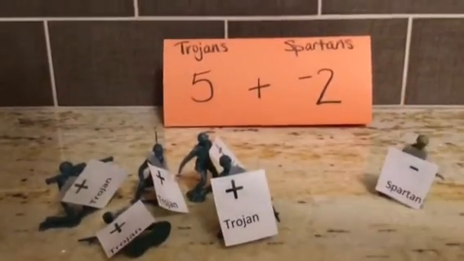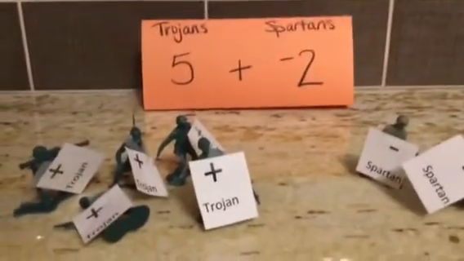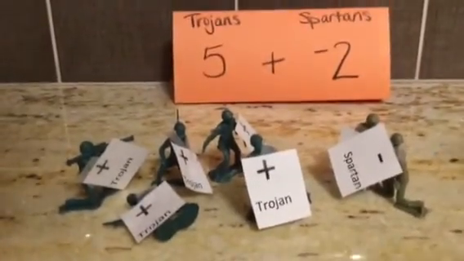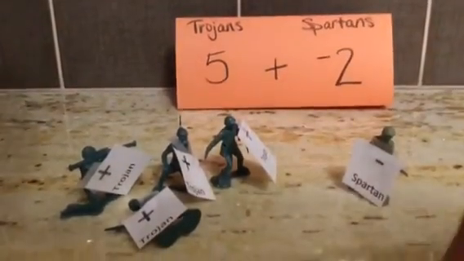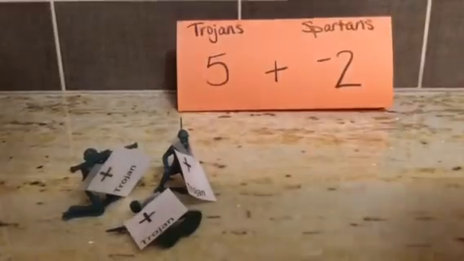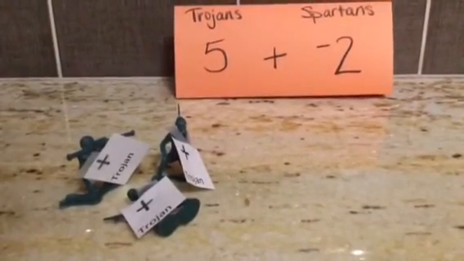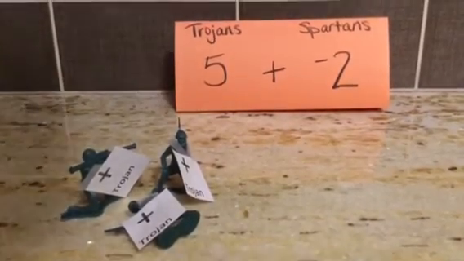We have 2 Spartans come up to battle. All right. Oh, you can't see them. Thank you. Okay, so my 2 Spartans and my 2 Trojans. A Spartan takes out a Trojan. A Spartan takes out a Trojan. Who is left? 3 Trojans. 5 plus -2 is positive 3.